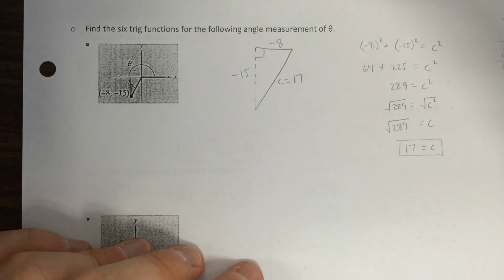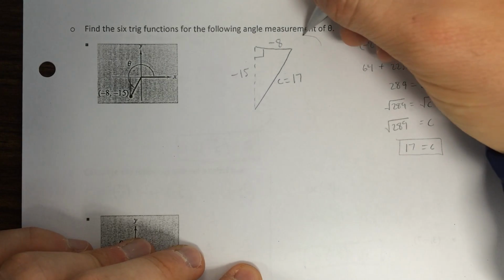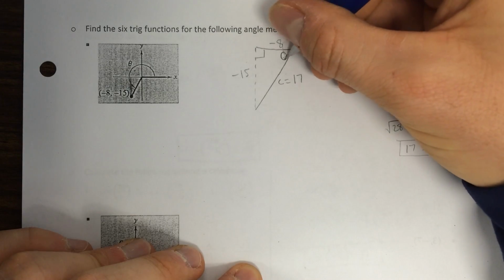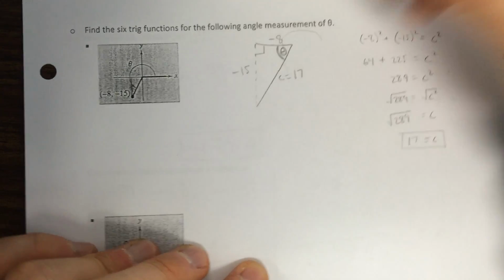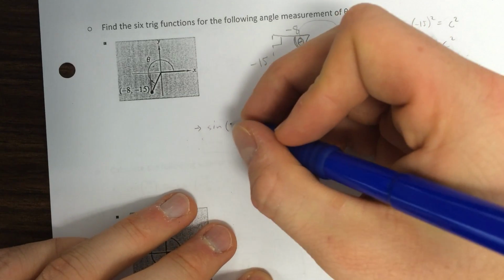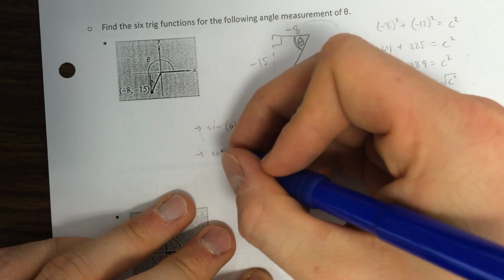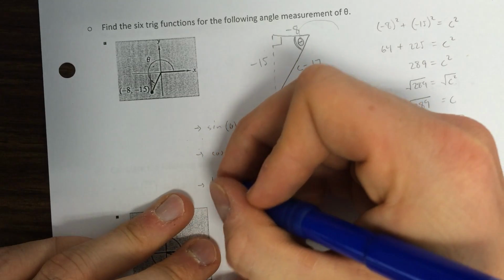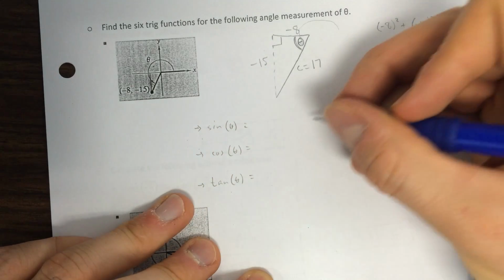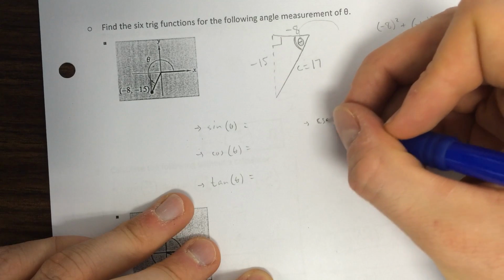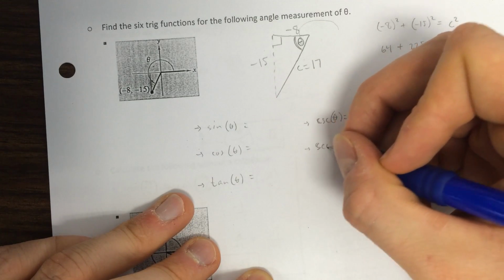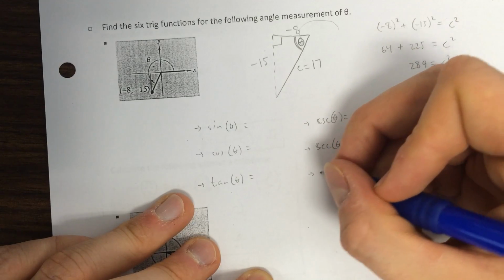Now we're back in the same dilemma. Here, theta was all the way around there, but we can just use this angle here. And so now we can find sine, cosine, tangent, cosecant, secant, and cotangent.